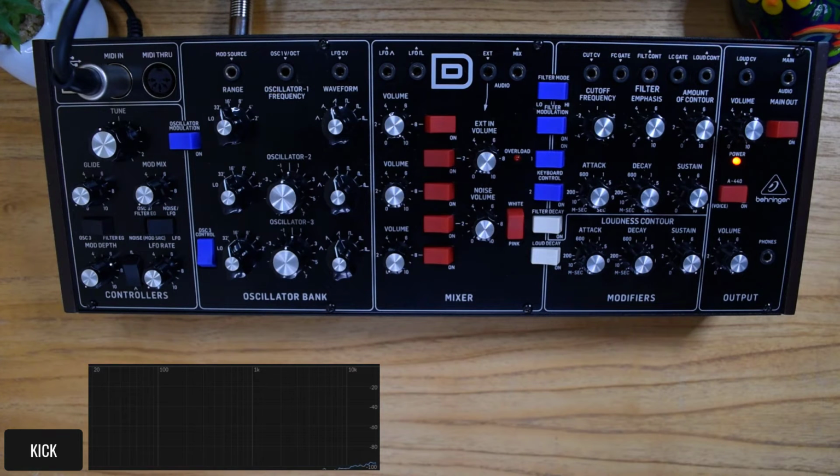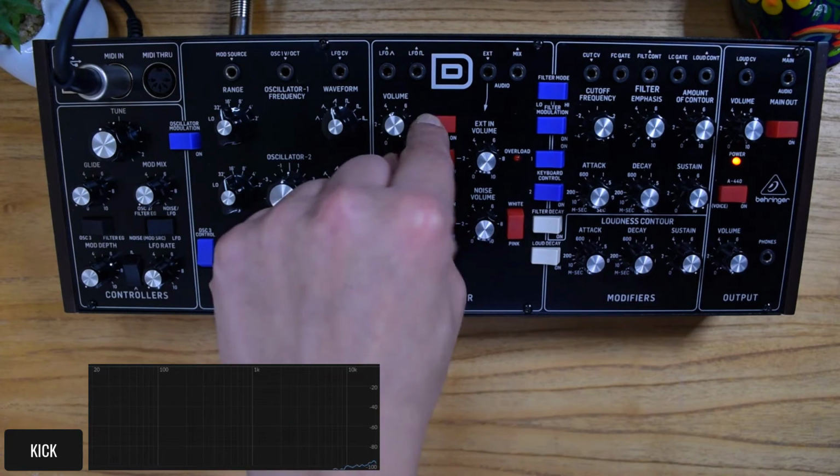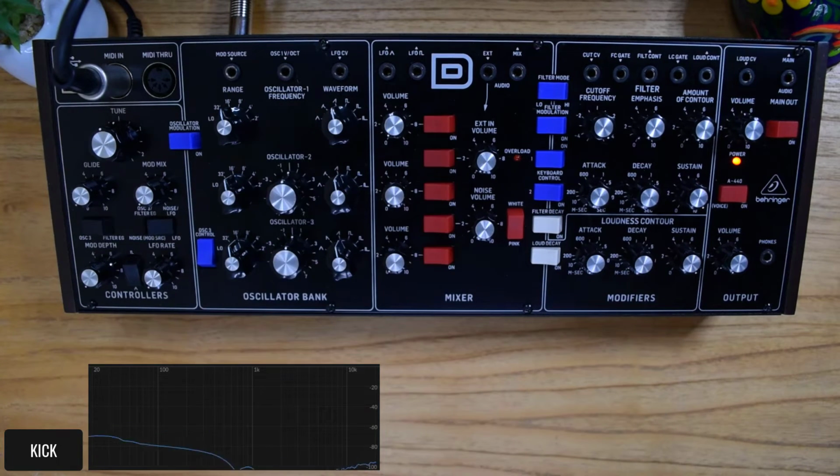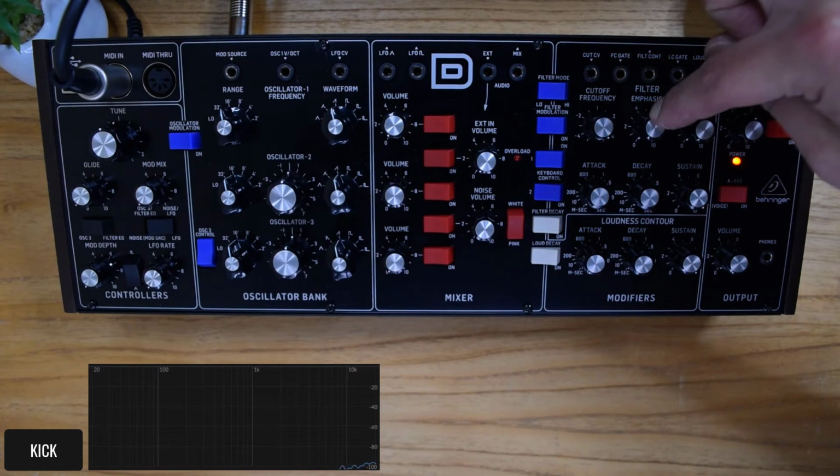Everything is gonna happen right here. If I play something right now, that doesn't sound like a kick. We are using a default patch, of course. So I'm going to turn it off, and I'm going to go all the way down, so we have no oscillators going on. If I play it right now, you can hear a click. Right, that's fine.